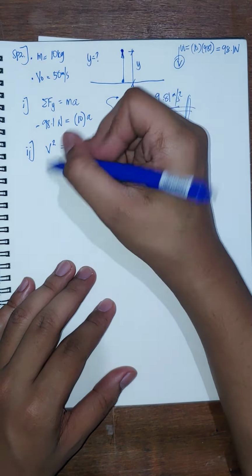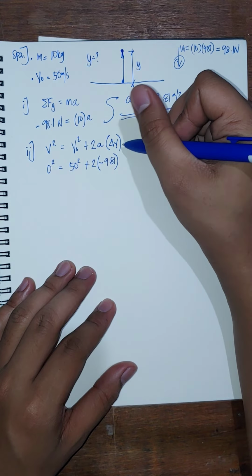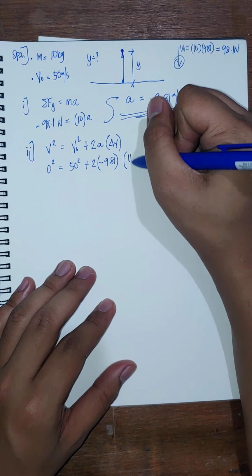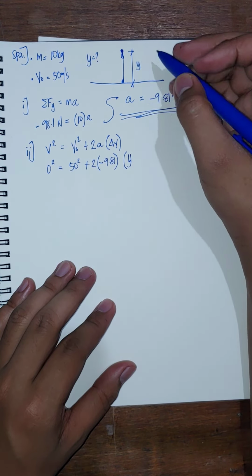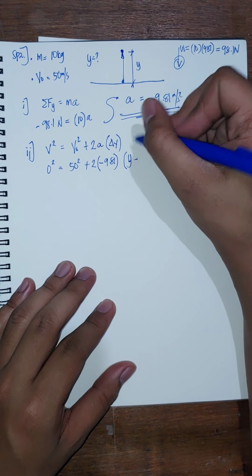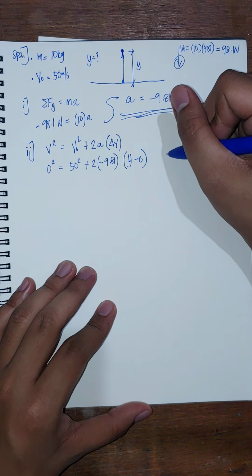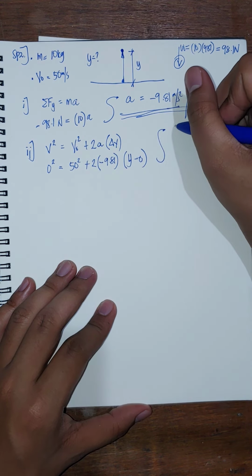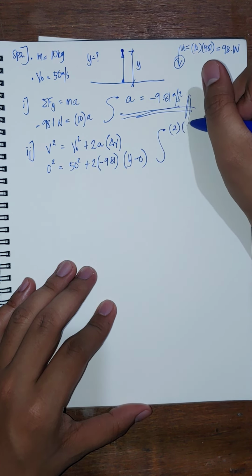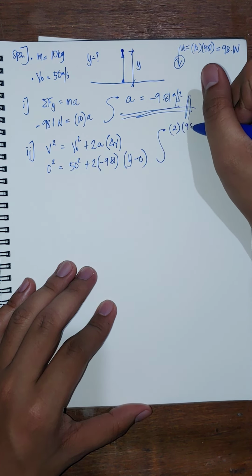So 0 squared is equal to the initial velocity 50 squared plus 2 times the acceleration, negative 9.81 meters per second squared, and delta y is just equal to y, the final height, minus the initial height, which is 0. Simplifying, we have 2 times 9.81 y.